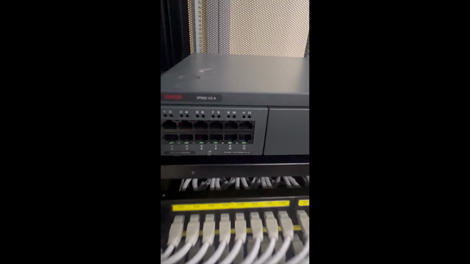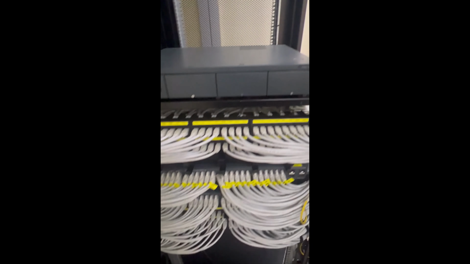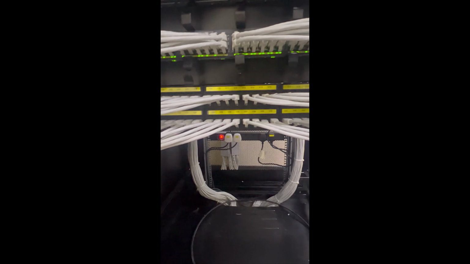Here this is the IP PABX. I haven't given any landline connection at this moment. We don't have the connectivity yet, so we make internal calls. It's connected to the switches. This was done by our team.